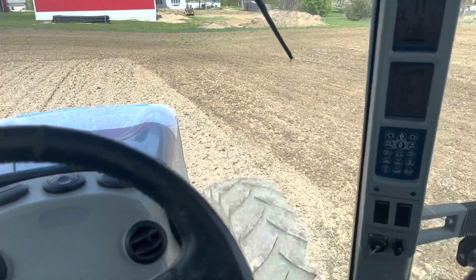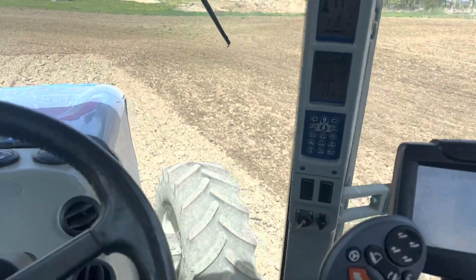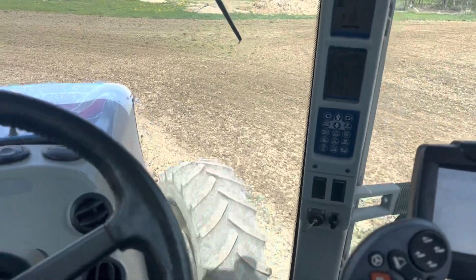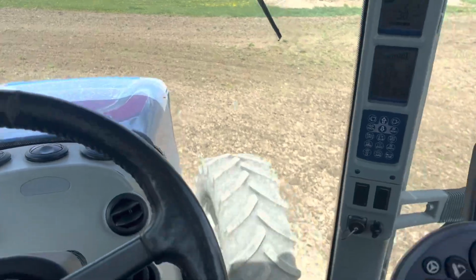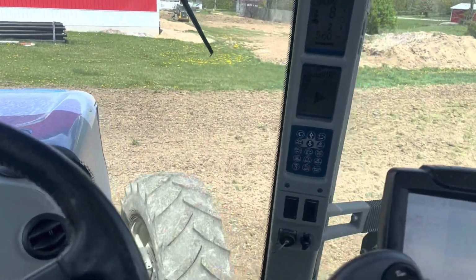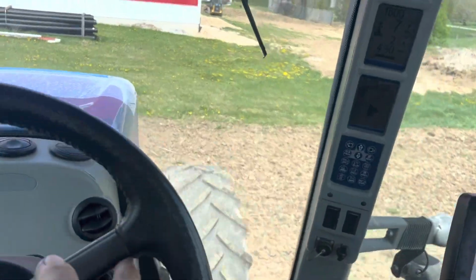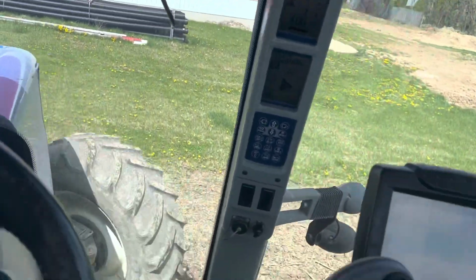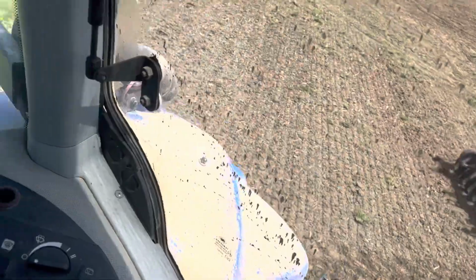I was using the automatic field mode. I don't like that because it downshifts too much on the end. So I'm just, actually I have it, I'll show you. It's downshifted and I have it going, idling the tractor down. It idles it down and it raises the implement. It's raising it.